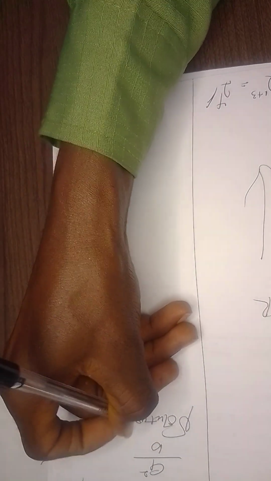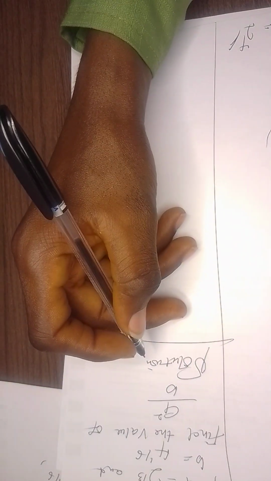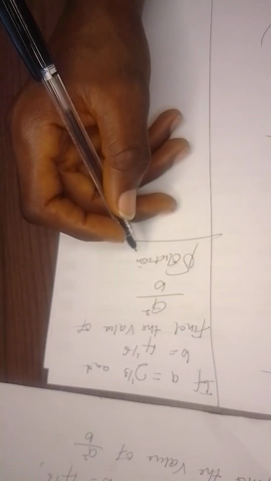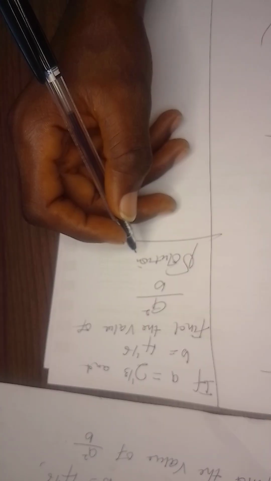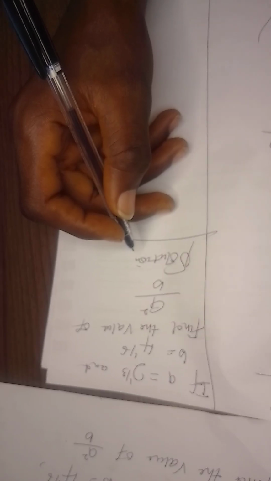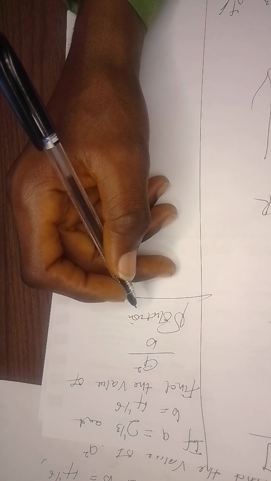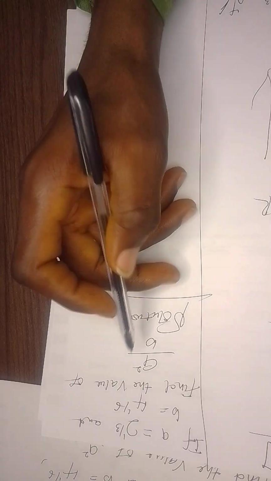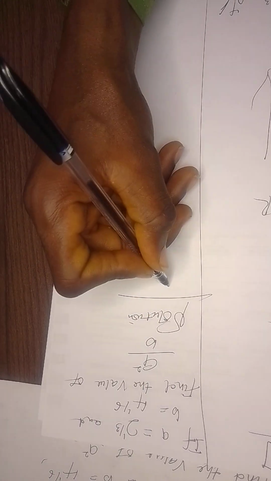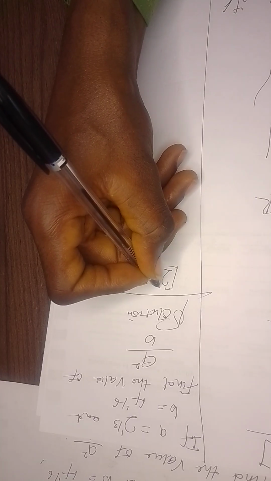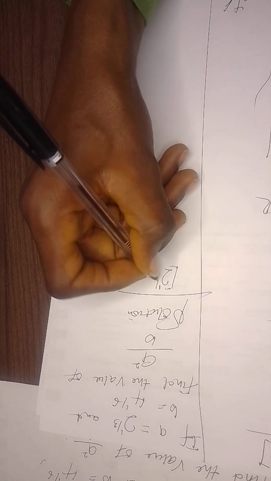Solution. Alright, A is said to be 2 raised to the power of 1 over 3, B is said to be 4 raised to the power of 1 over 6. Right? Find A squared over B. So how do we solve this? We already have A, and the question says we should find A squared. So to get A squared, we are going to do A first, which is 2 raised to the power of 1 over 3.